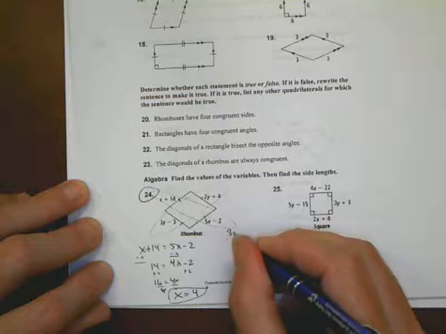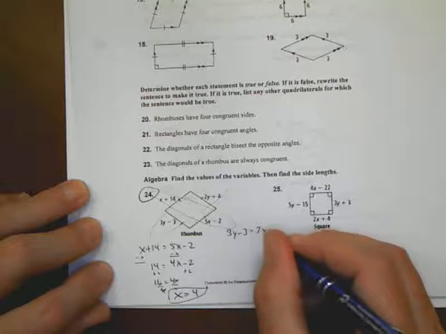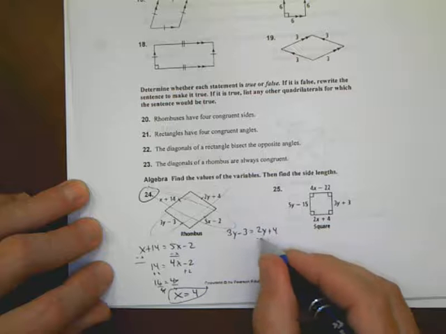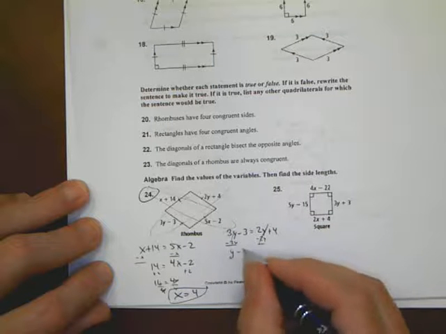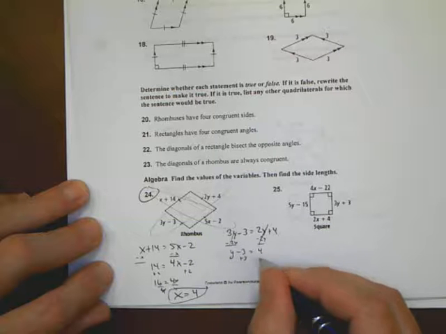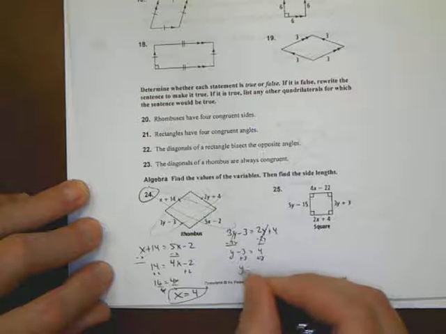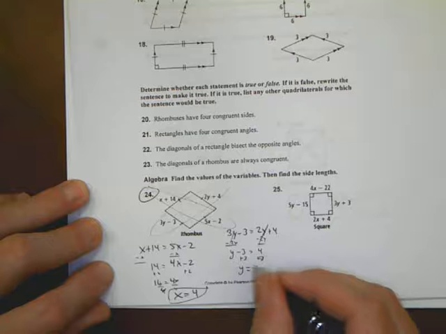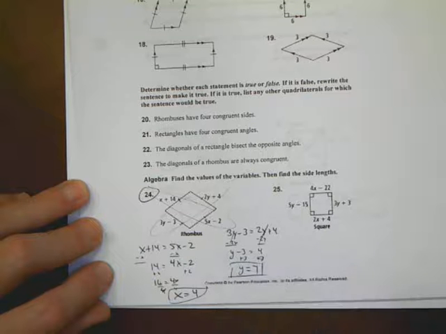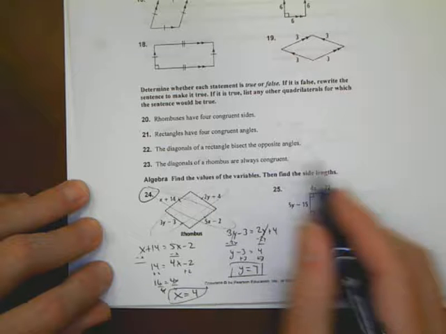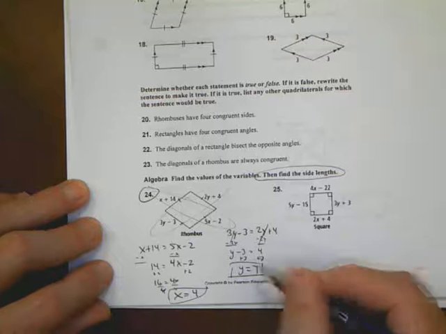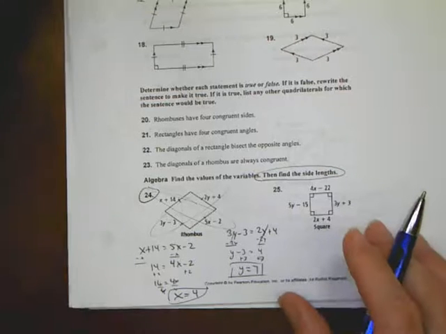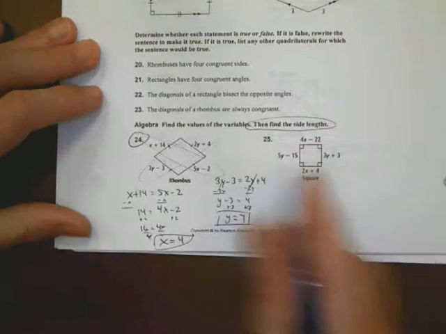And we have 3y minus 3 equals 2y plus 4. Let's subtract 2y, let's cancel out, and we have y minus 3 equals 4. We add 3 to both sides, and we finally come to the conclusion that y equals 7. And there we go. Our two values are x and y. It does say to then, don't forget this last step, then find the side lengths. So now I need to go back and plug that value into one of my equations.